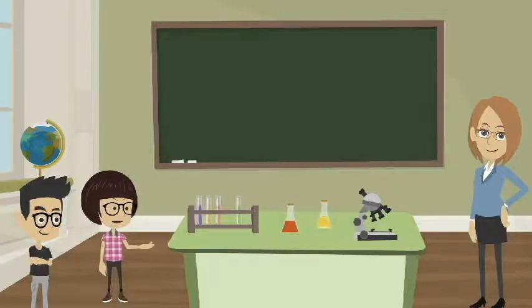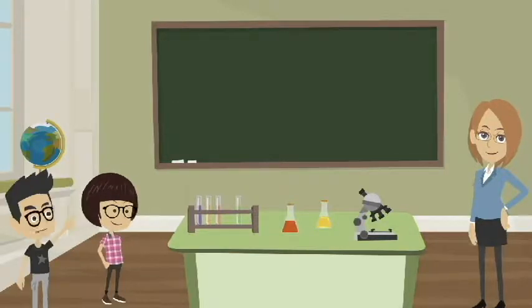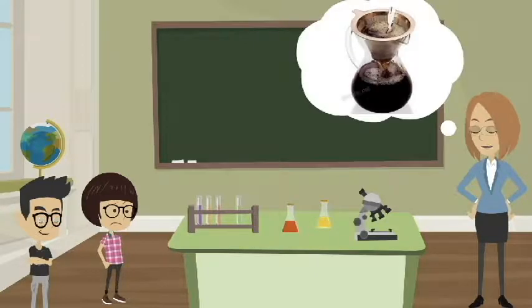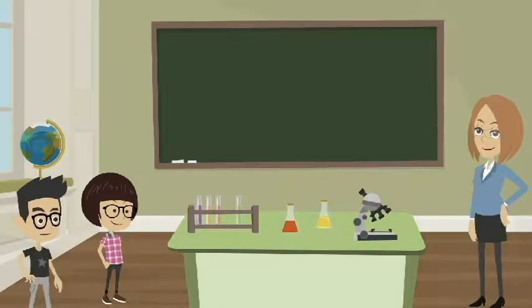If we can't use evaporation, how can we separate out just the chemical we care about? Maybe we can filter it out? Let's think about Diego's suggestion a little more. Imagine a coffee filter. When you pour water over the coffee grounds, what happens? The grounds stay in the filter, but the water goes through.